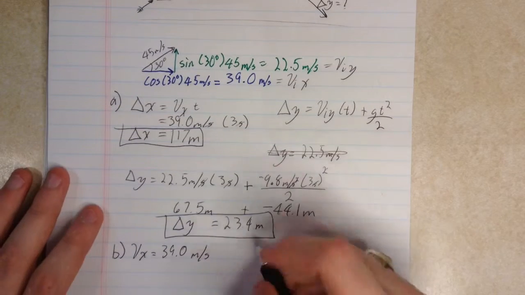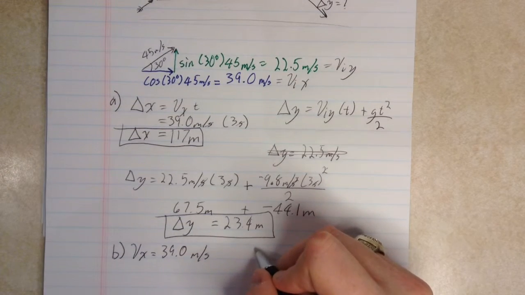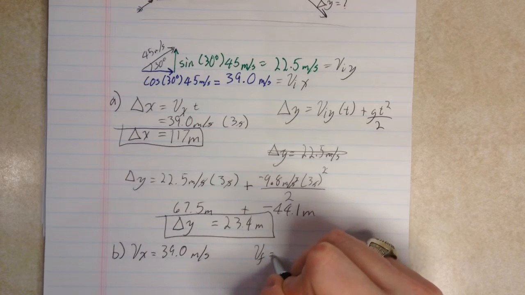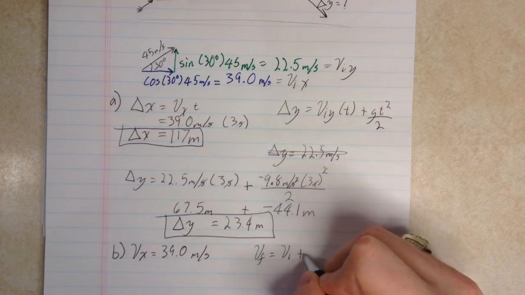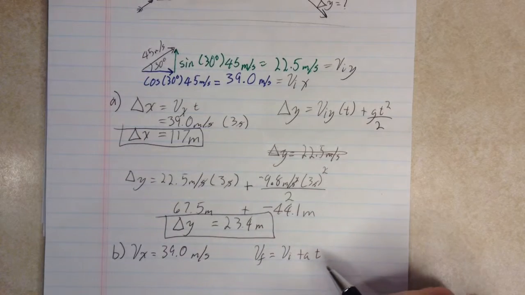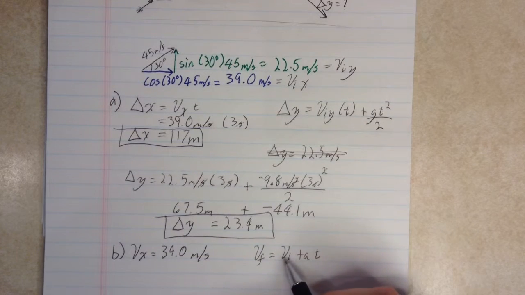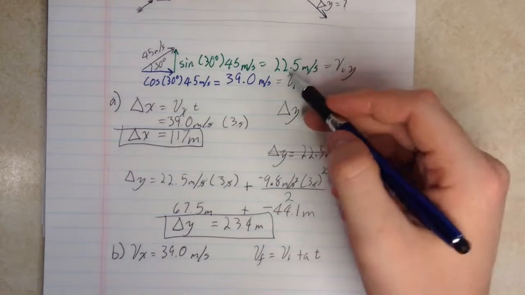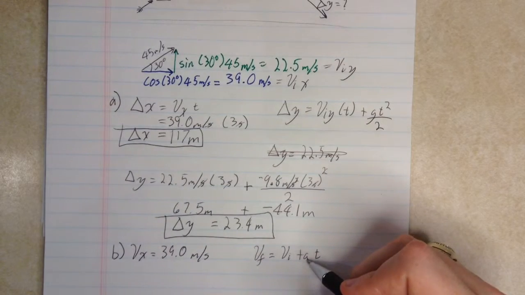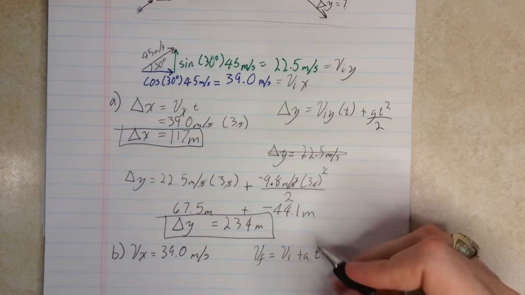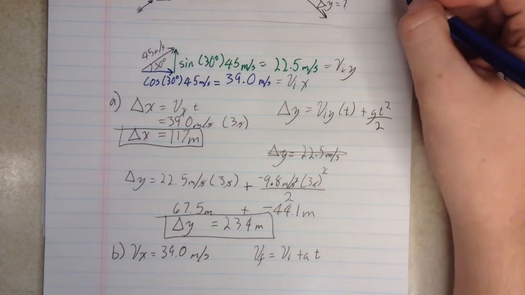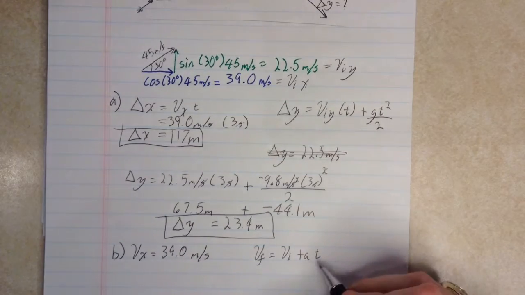Well, to find our final velocity, it's a pretty simple formula. Final velocity is equal to our initial velocity plus acceleration times time. Do we know what our initial y velocity is? Yeah, it's 22.5. Do we know what our acceleration is? Negative 9.8 meters per second squared, right up here. And do we know what our time is?